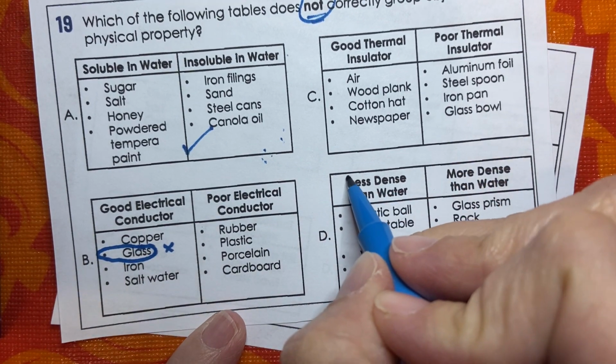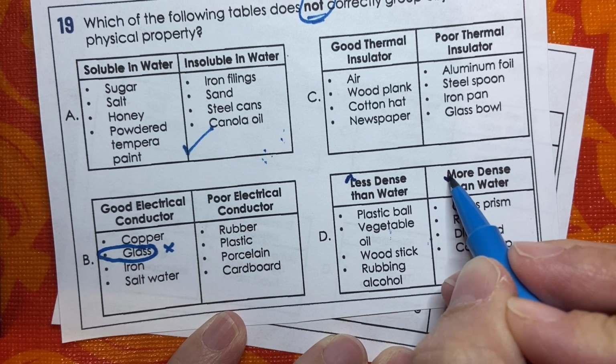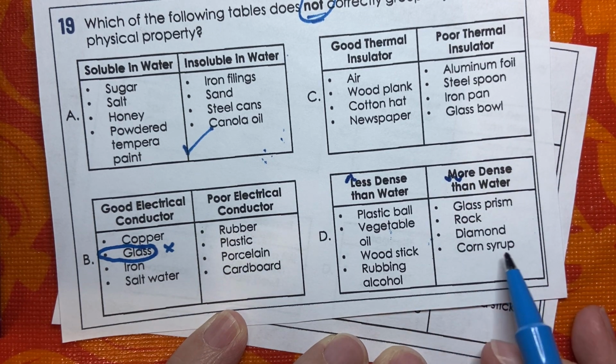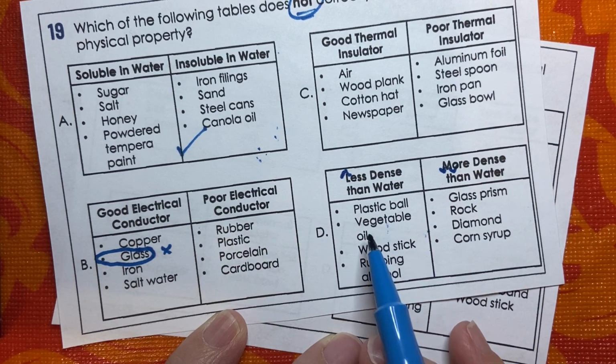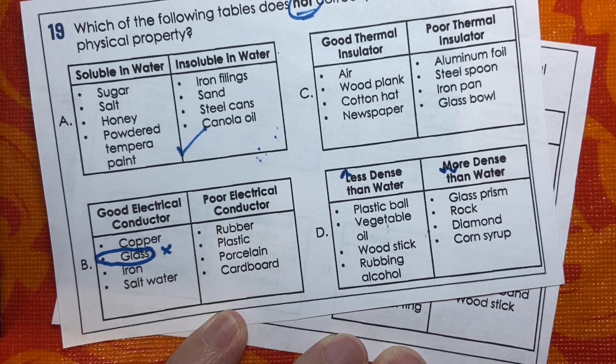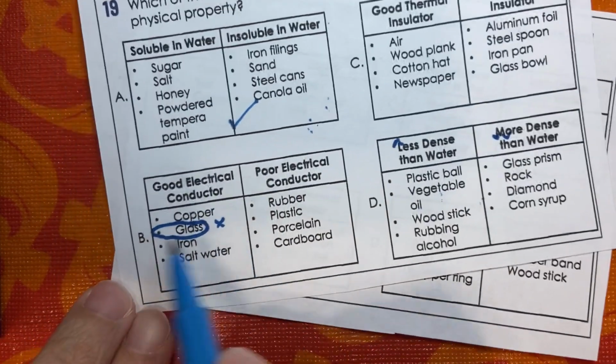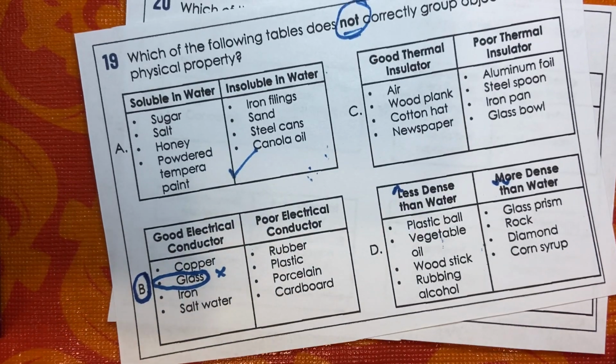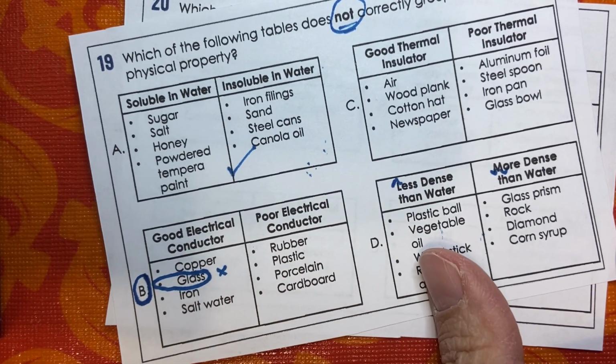So we know that less dense is going to float and more dense is going to sink. Glass, rock, diamond, corn syrup, those things would sink. Plastic ball, vegetable oil, and rubbing alcohol, those things would float. So the one that has the thing that's incorrect is answer B, because glass is actually an electrical insulator, not an electrical conductor.